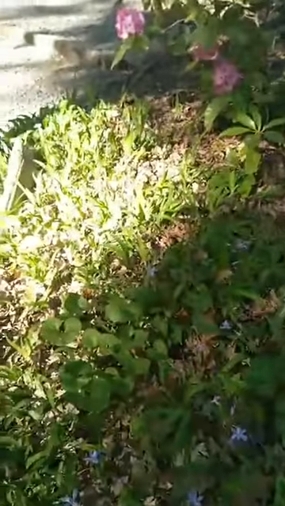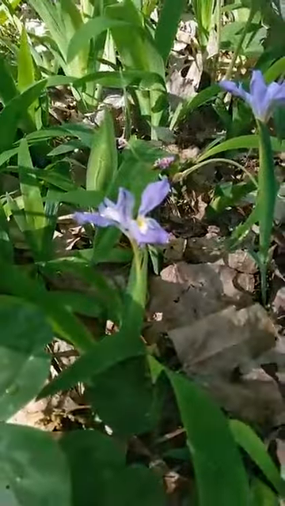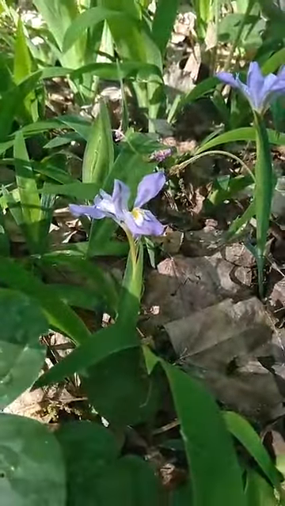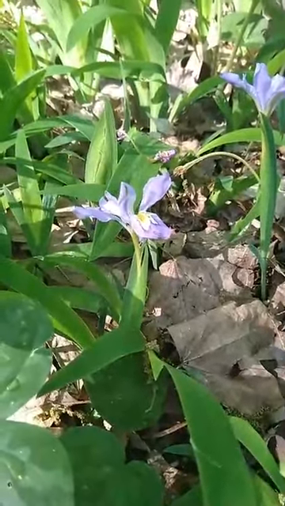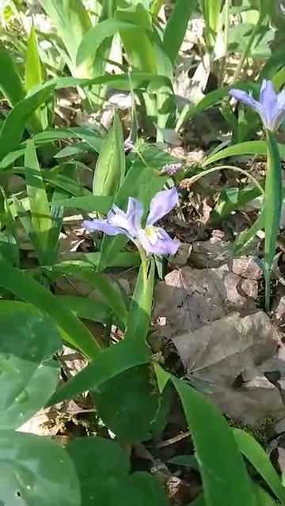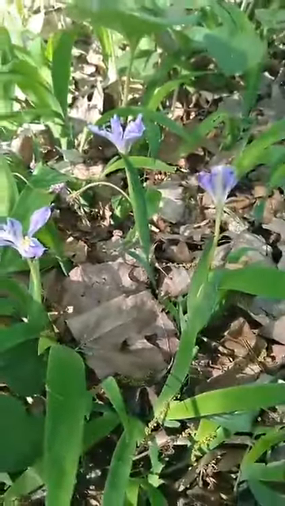So starting out this morning, you see we have a little bed of Iris cristata. Iris cristata is in the iris family, just like our German bearded iris or your Siberian or Japanese iris, Dutch iris that you might have in your garden.